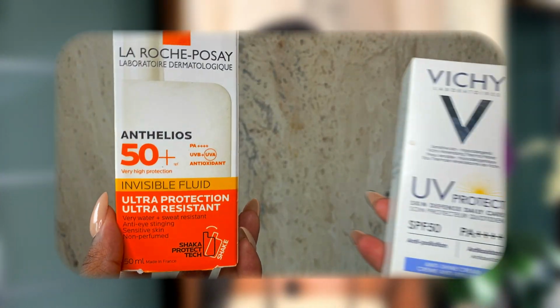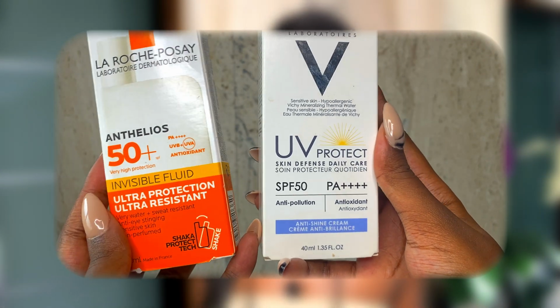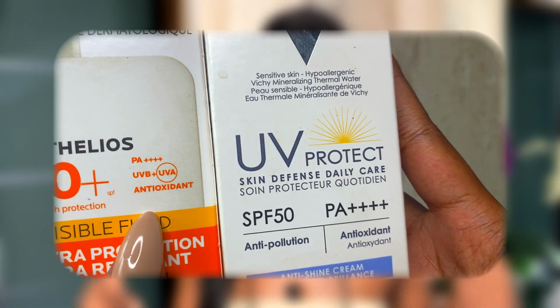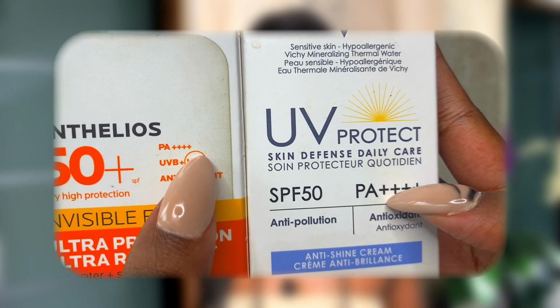And in Dischem and Clicks, I think there's only two sunscreens that actually offer the PA rating as well, and that is La Roche-Posay and Vichy. If I am wrong, please let me know in the comments below if there are other sunscreens that also have the PA rating. So the PA rating is basically a protection grade rating that measures UVA. So if you see two pluses, this is moderate protection, and three pluses or more, this is best protection.